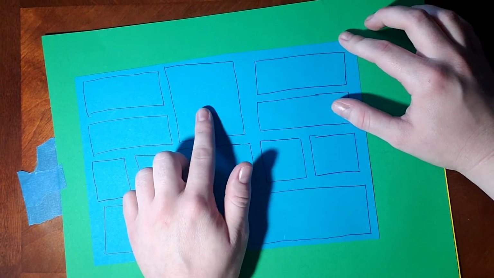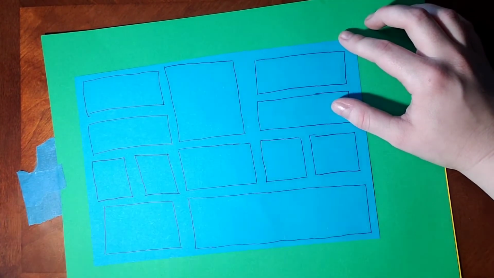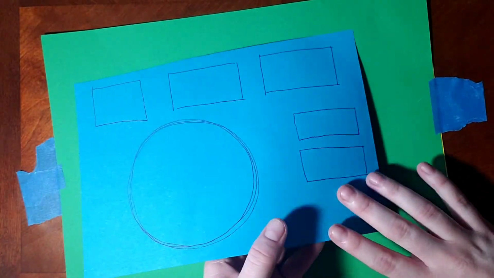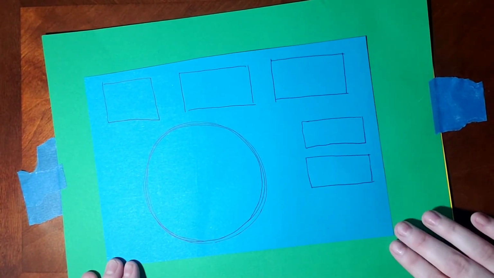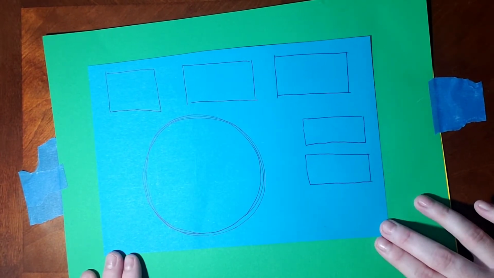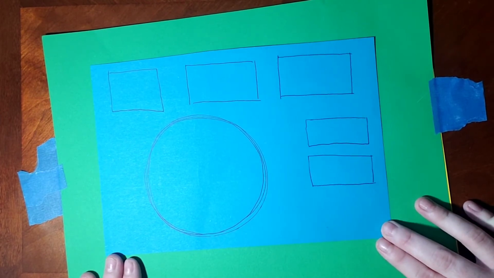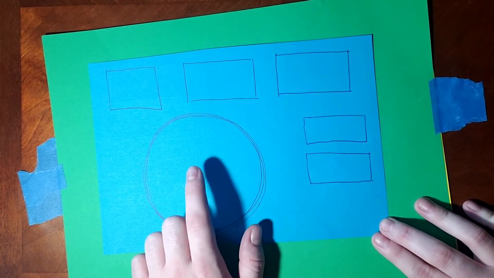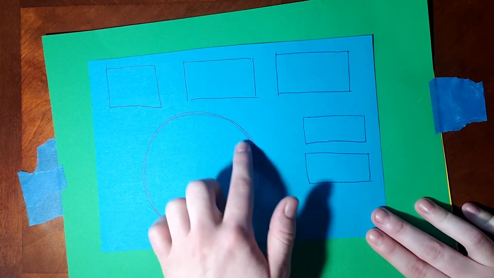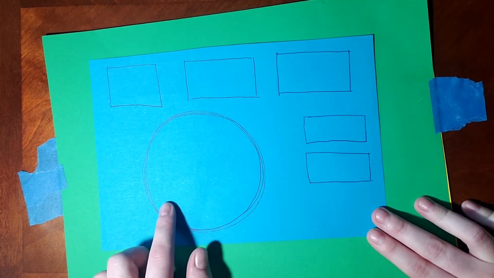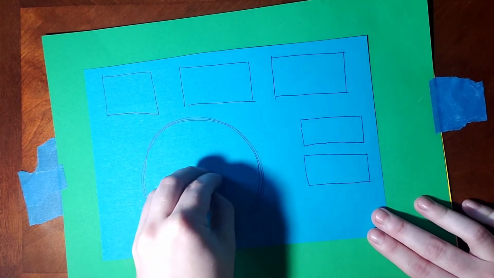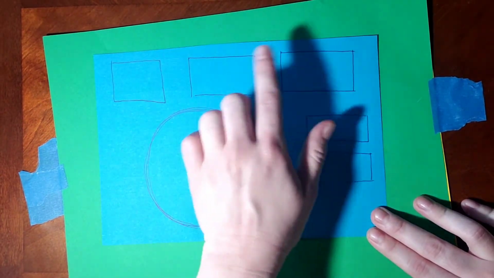You want to put it here, probably, if it's on this page. This page shows a good example of really drawing attention to one part of your story. So here is where you would put the climax in this page, in this panel right here, because it's so large. The eye of the reader is automatically drawn to this panel right here before these other ones.